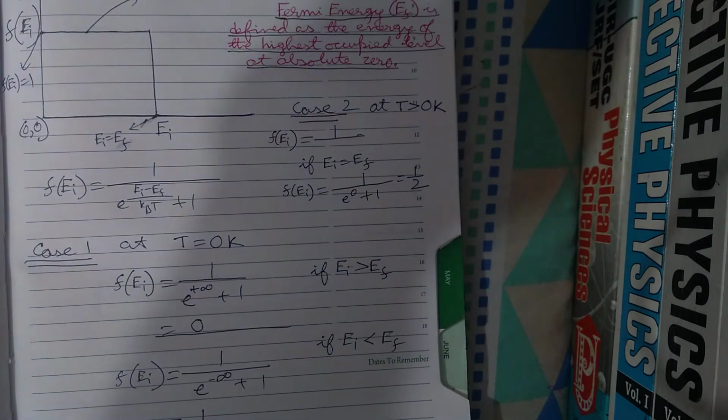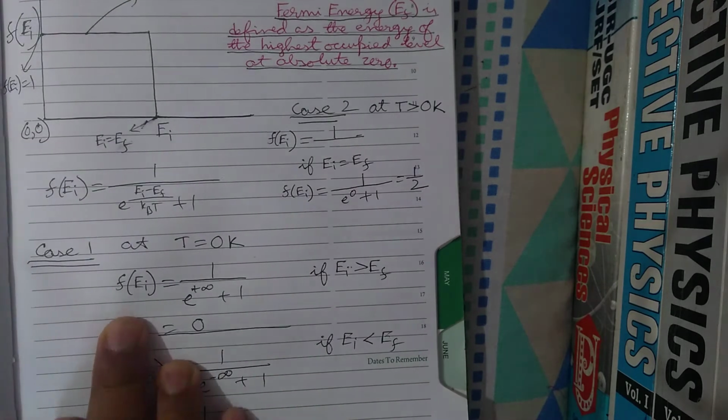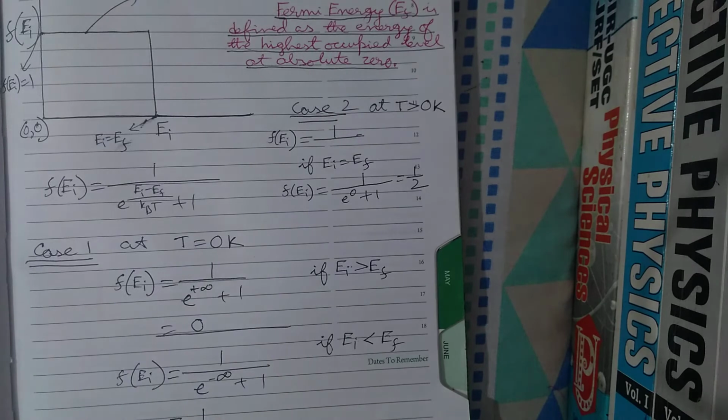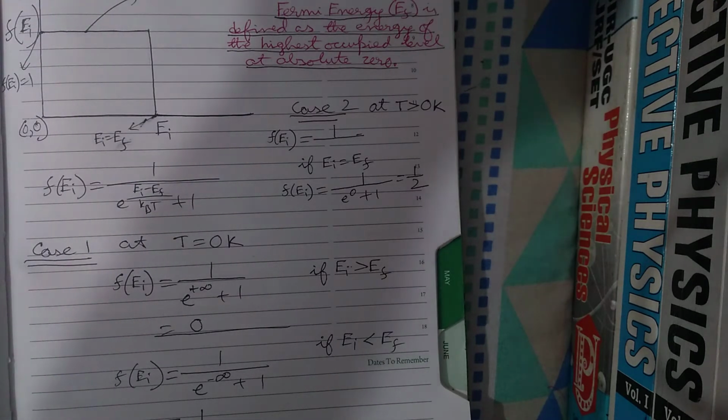So from here also you can define the Fermi energy. The Fermi energy EF at temperature greater than 0 Kelvin is defined as the energy at which the probability of occupation is half. That is, 50% of the energy states are occupied and 50% are empty. Now when will this happen?